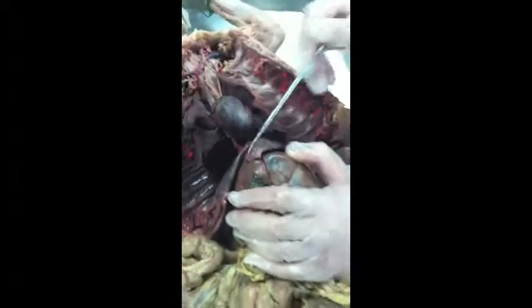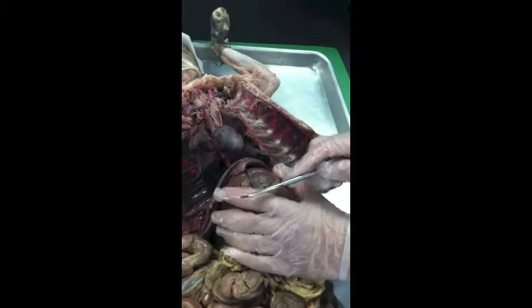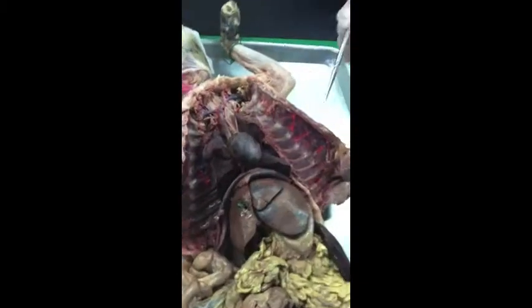Diaphragm, right here. When you're exhaling, it moves up. When you're inhaling, it moves down. That should be really easy.